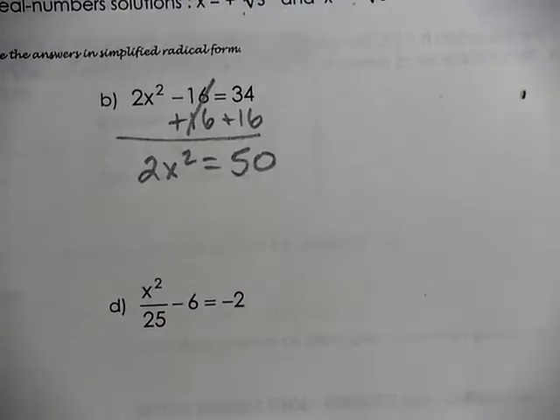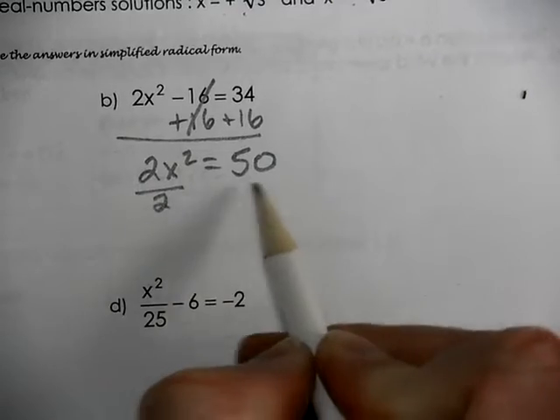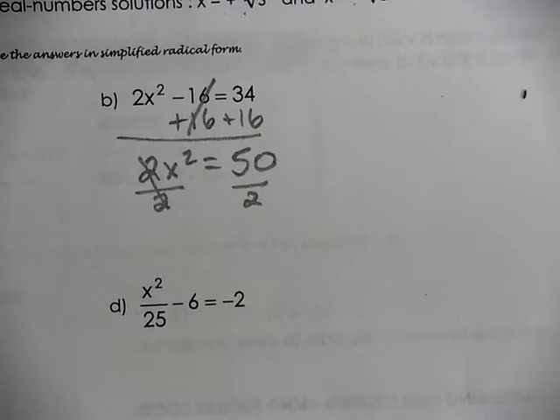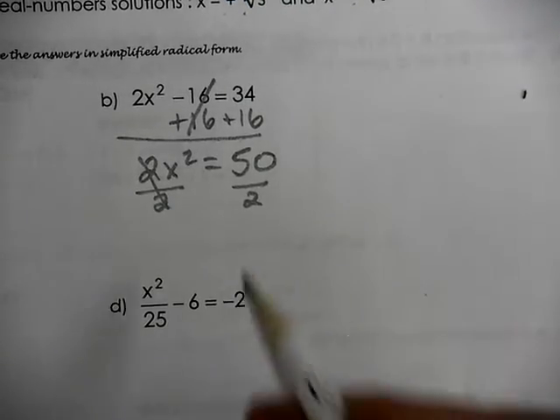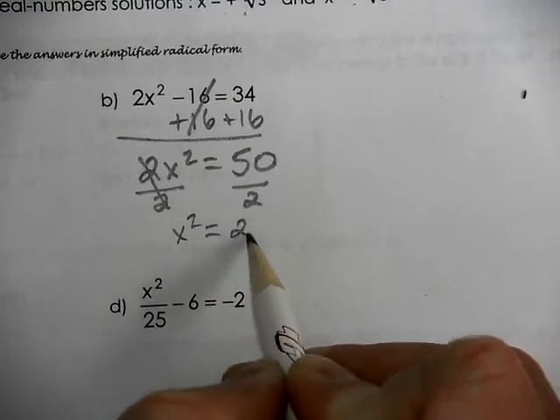So now we have 50. We're dividing by 2 because you want to isolate your square, to get x squared that equals 25.